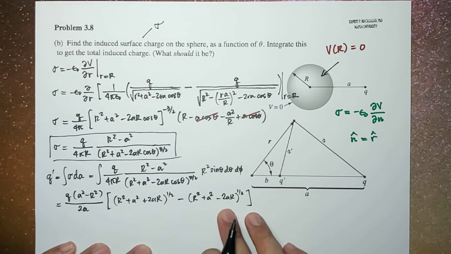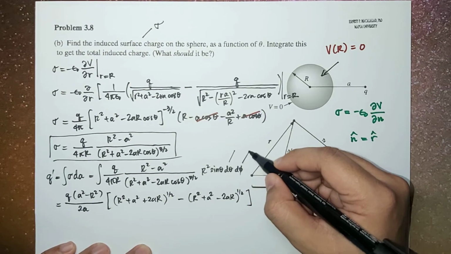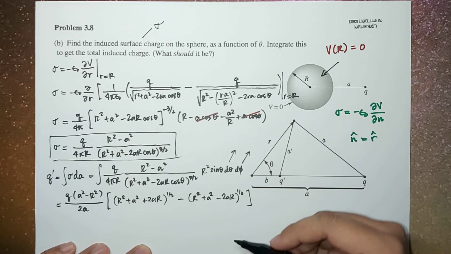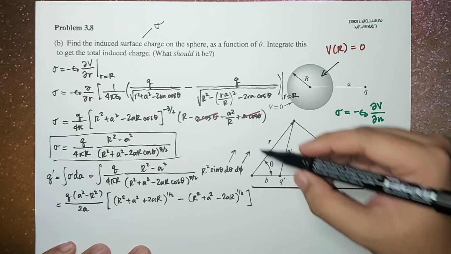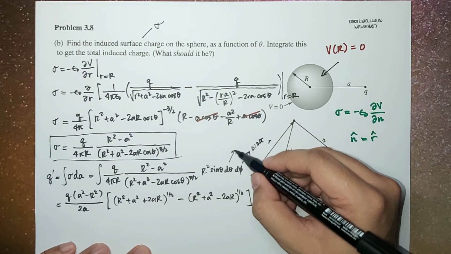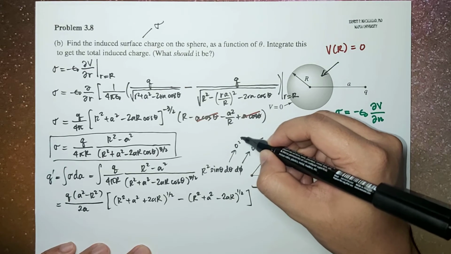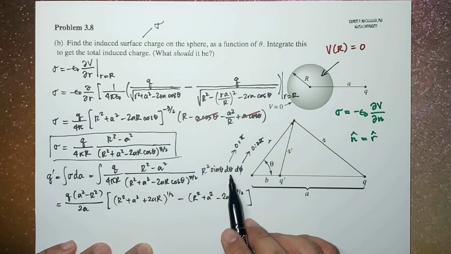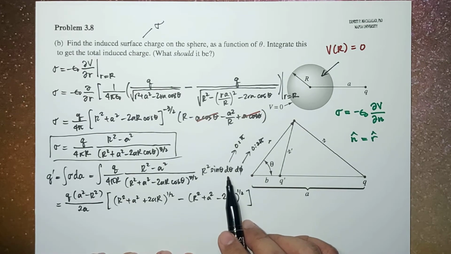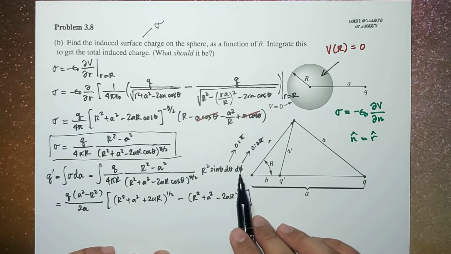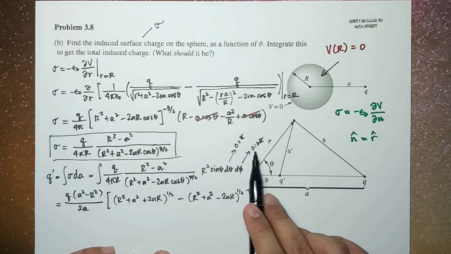So how did we arrive at this? Remember that these two angular variables have limits of integration. Phi will be from 0 to 2 pi, and theta will be 0 to pi. So when we integrate with respect to theta, the integration will happen from 0 to pi, whereas for phi, that will be integration from 0 to 2 pi.